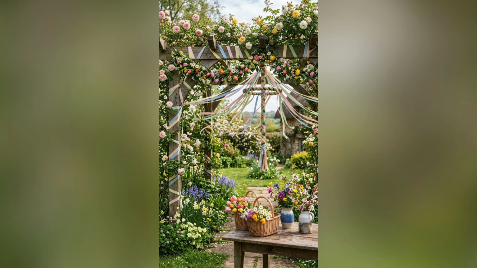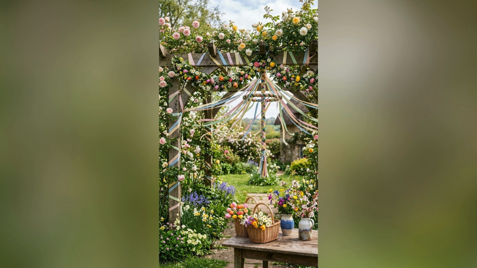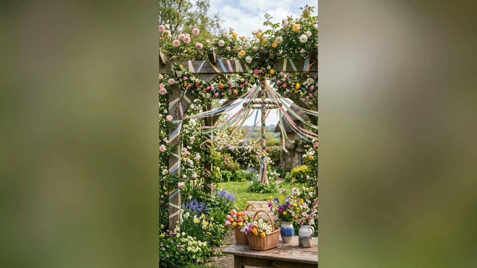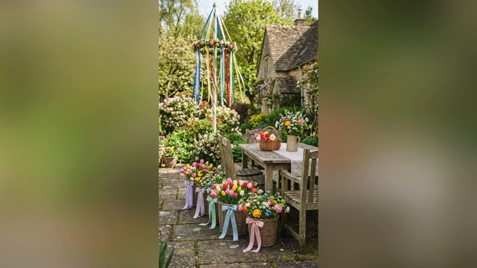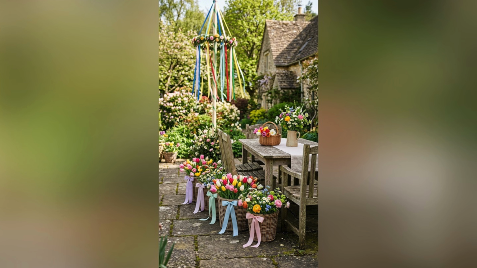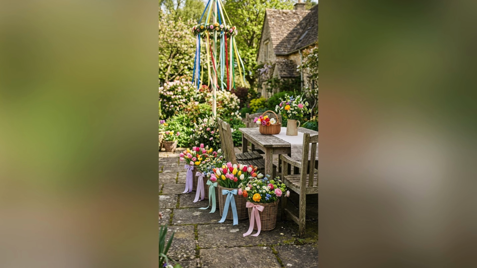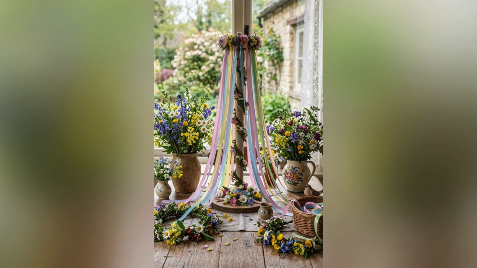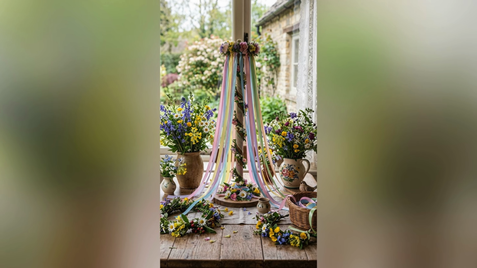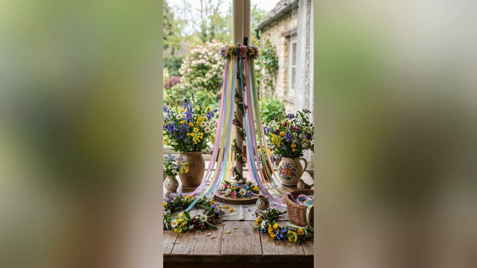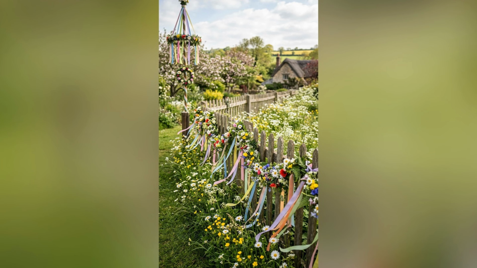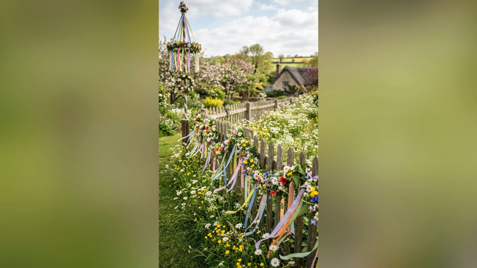What colours capture the essence of May Day? Bright and cheerful colours define May Day celebrations. Yellow symbolises sunshine, pink represents blooming flowers, lavender adds softness, sky blue reflects clear spring skies, and fresh green represents renewal. These colours together create a lively and uplifting palette.